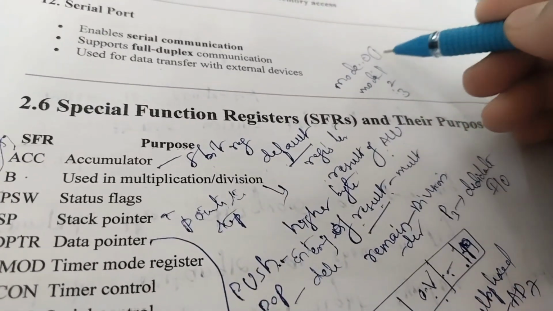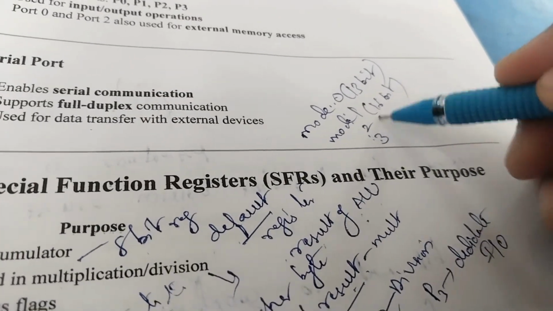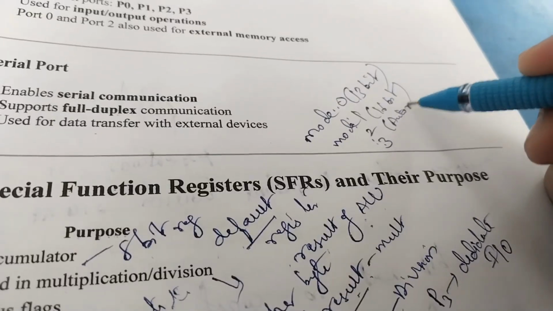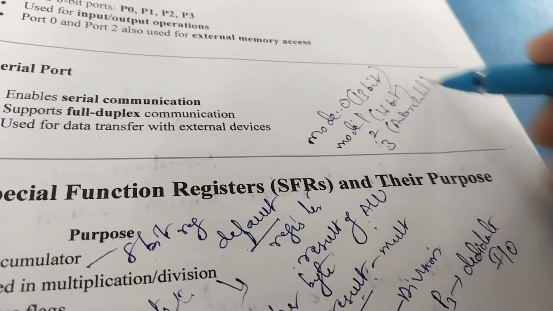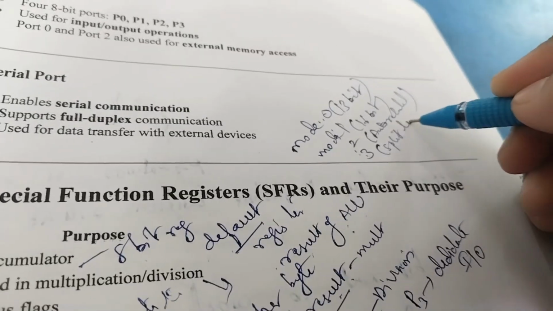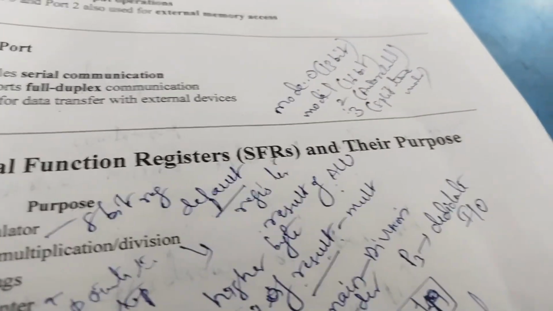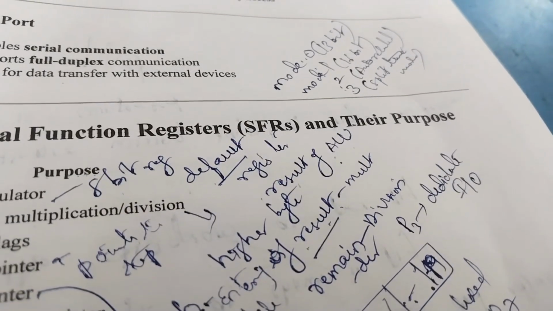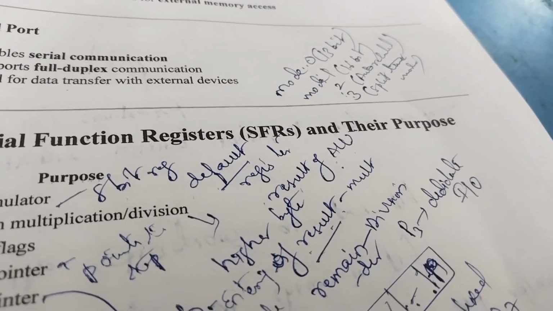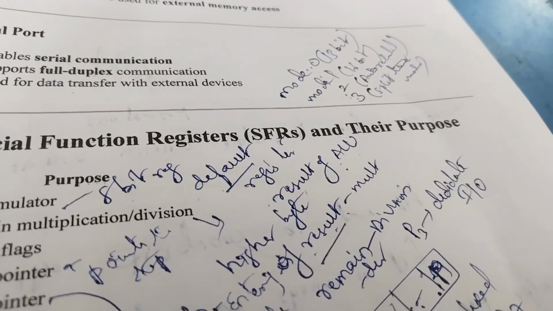Mode 0 is known as the 13-bit timer. Mode 1 is known as the 16-bit timer. Mode 2 is nothing but auto reload, where the data will be loaded automatically. And mode 3 is known as split timer mode. So mode 0 is the 13-bit timer, mode 1 is the 16-bit timer, mode 2 is auto reload, and mode 3 is split timer mode.